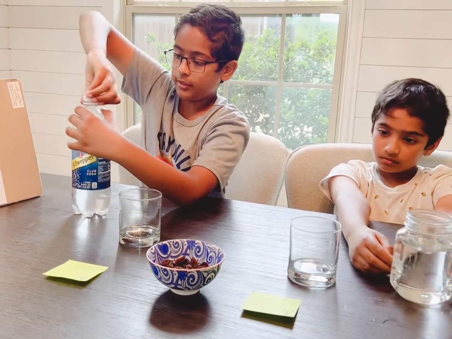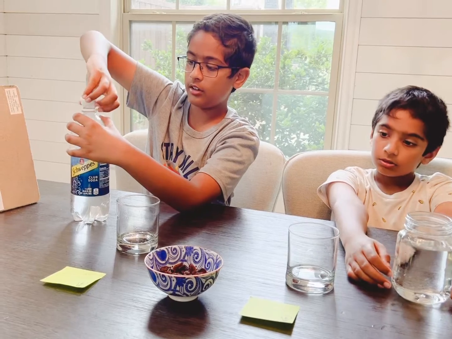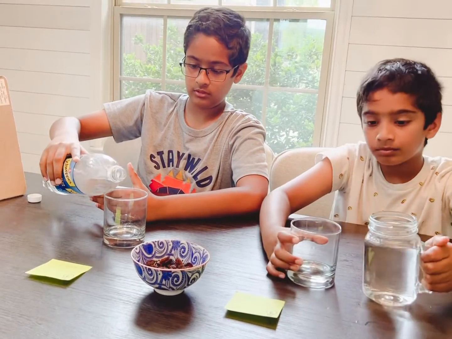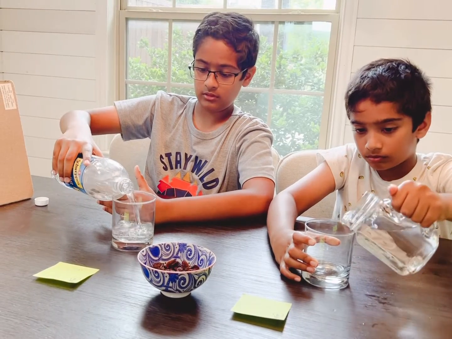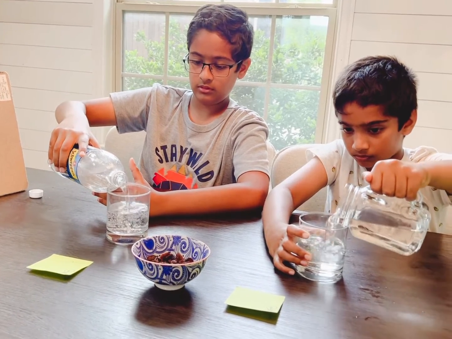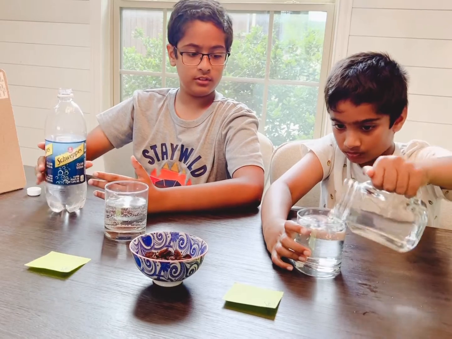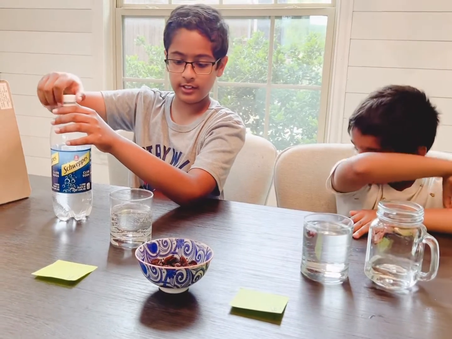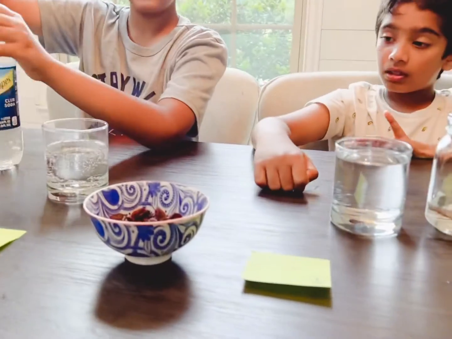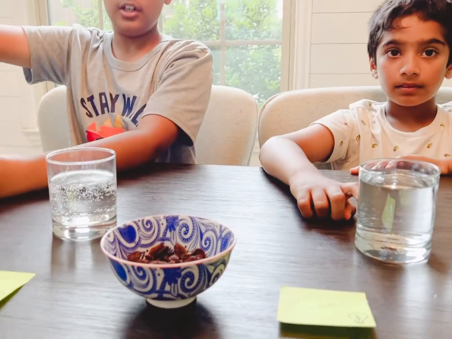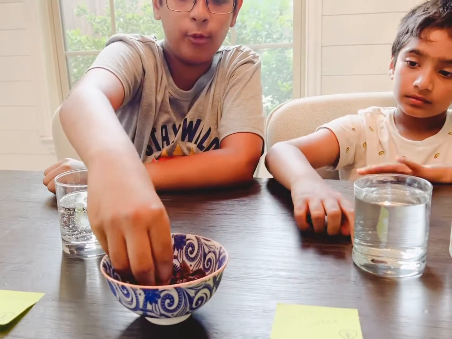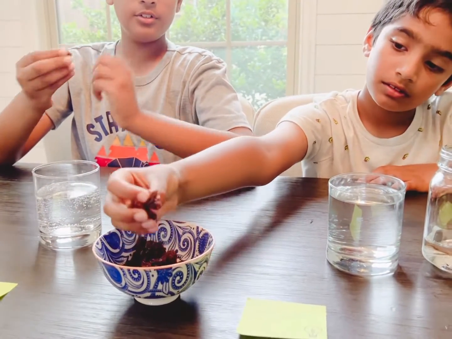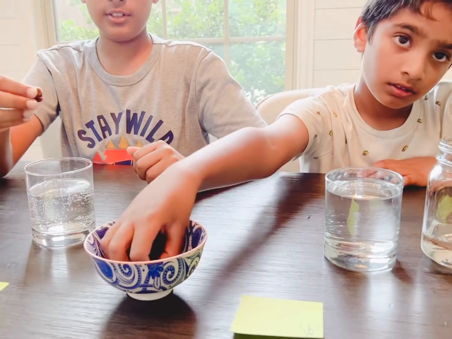So let's start pouring our water into the cups. There, that's enough. So one thing I observed in mine and in Dan's is that there are more bubbles in my cup than there are in Dan's. So now let's just take about 4 raisins and drop them into our cups and see what happens.